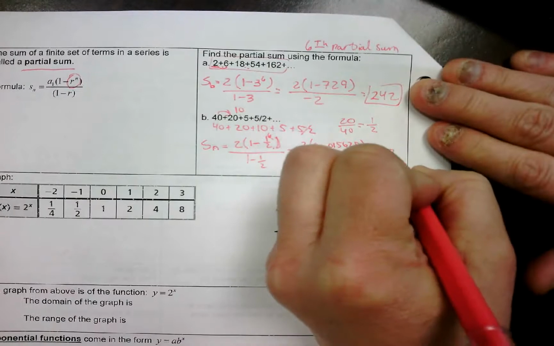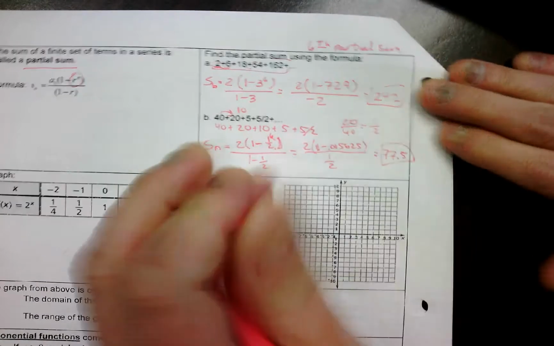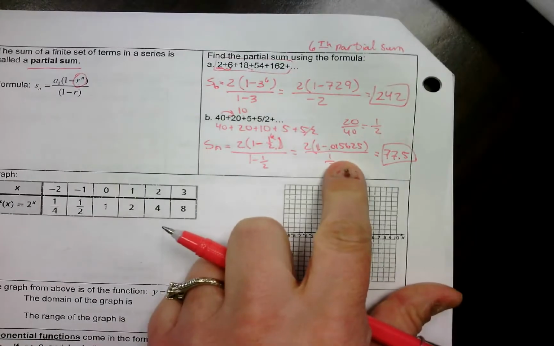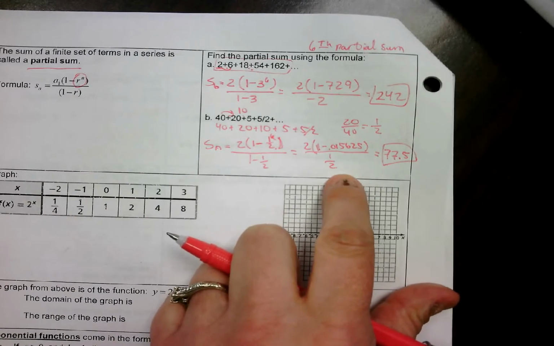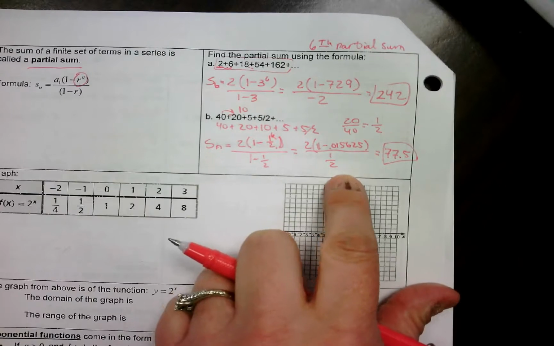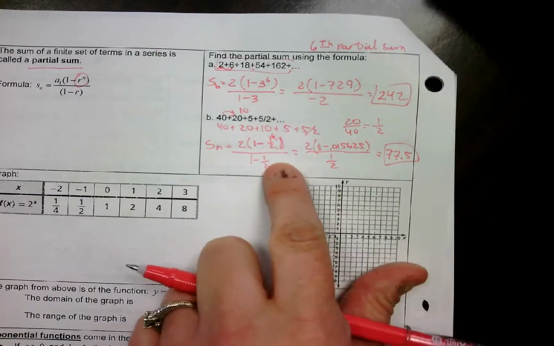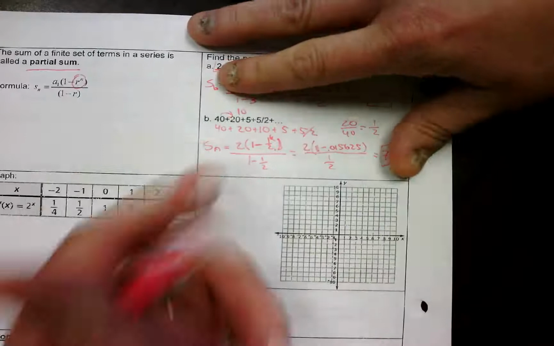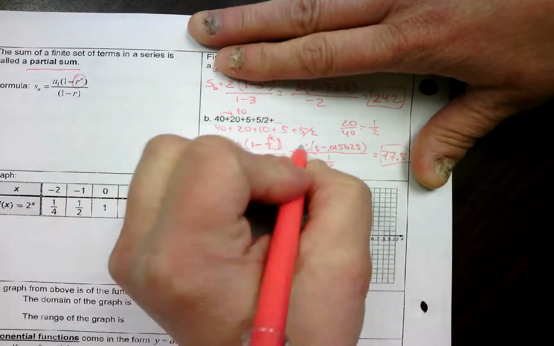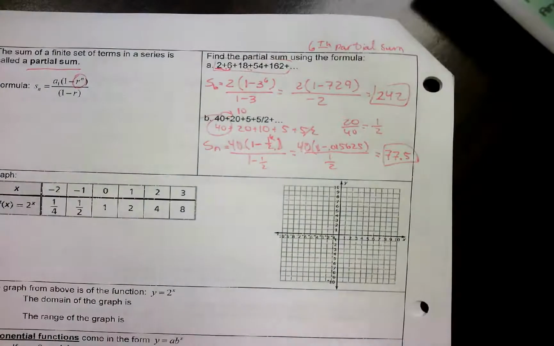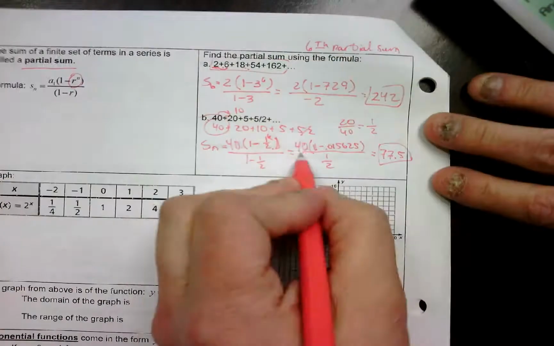I'm just going to plug it in to be sure that my answer was right. Times 2 divided by 0.5 equals, what did I do here? Oh, I did this before. I started out with 2. That should be a 40, and that's got to be our first term. I did that when I was working it earlier too, and I was like, what in the world is going on? So yeah, that's times 40.